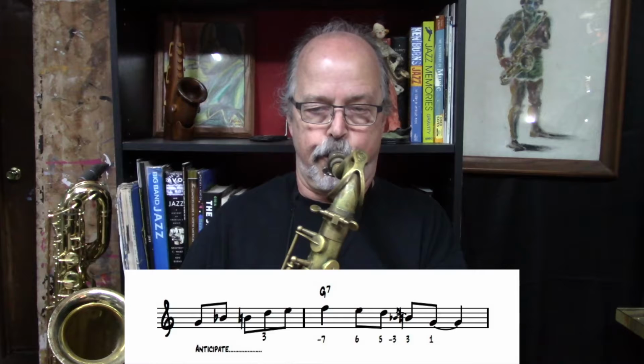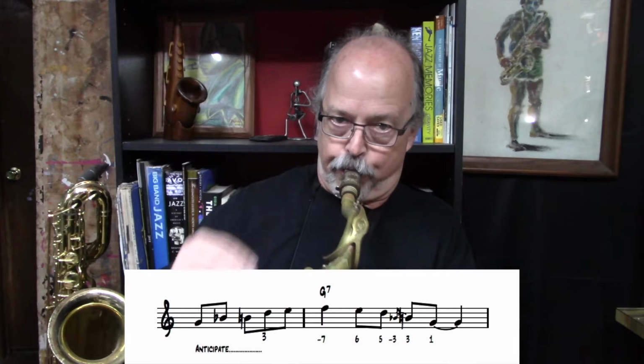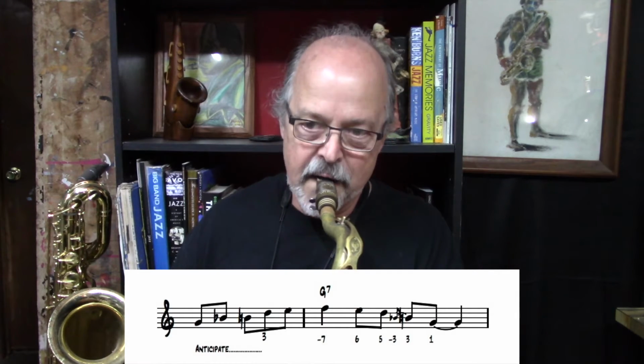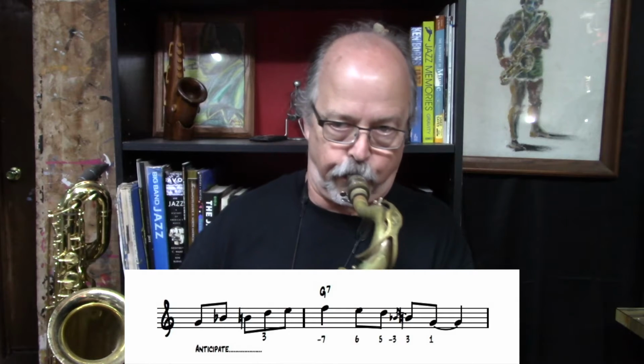So pattern number 1, just like we started with, followed by 6, 5, with the minor third pickup into the 3 again. That minor third picking up into the major third is really a blues sort of note. In fact, you can almost make it sound like one note if you want to. And then to the root. So all of pattern number 1.